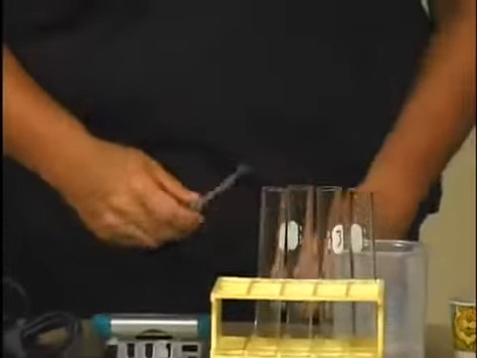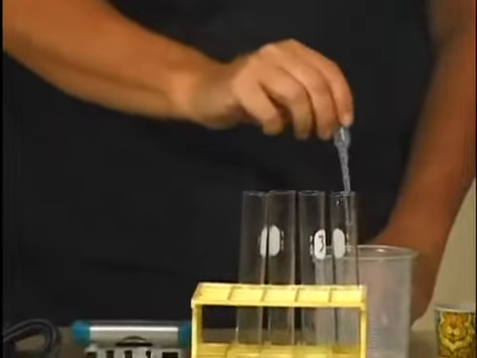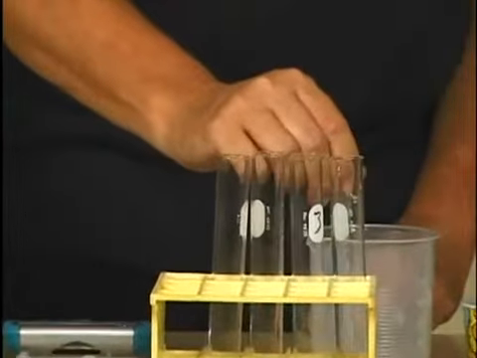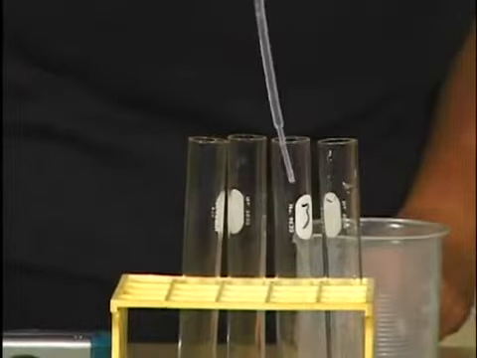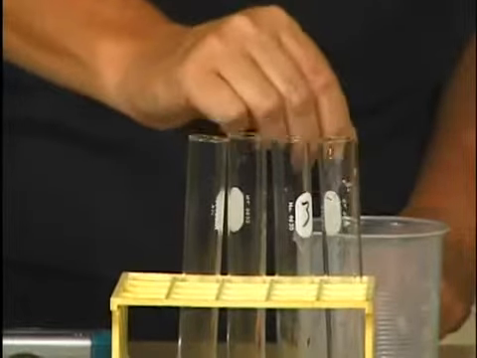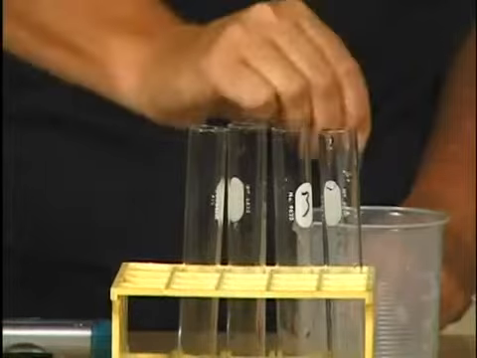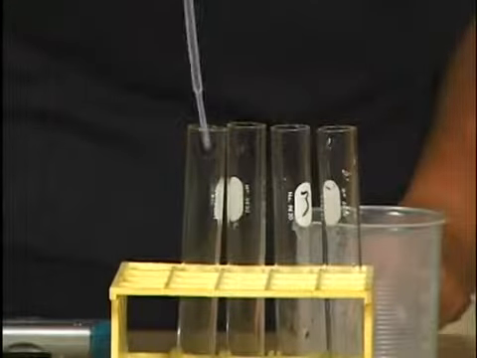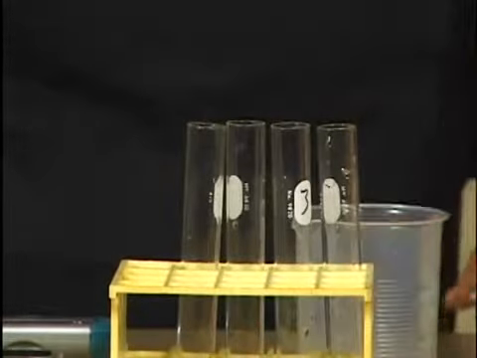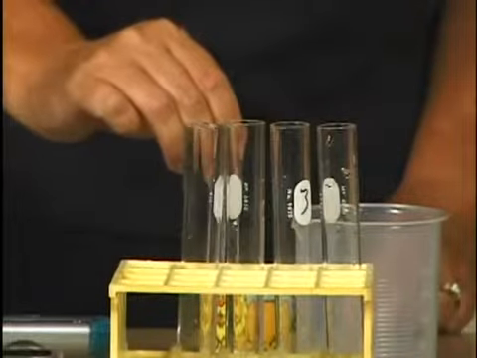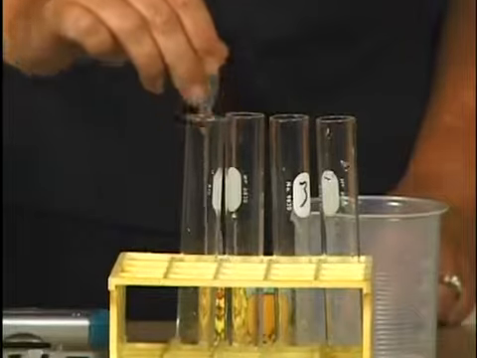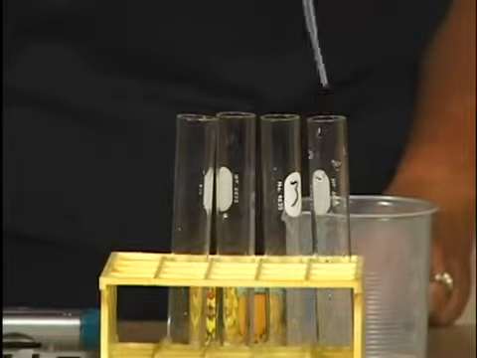Add 3 milliliters of water to each of the 4 test tubes in your test tube rack. Similarly, add 3 milliliters of 3% hydrogen peroxide to each of the test tubes in your rack.